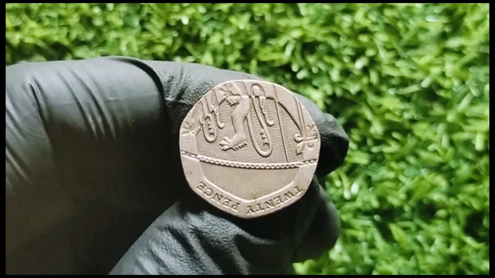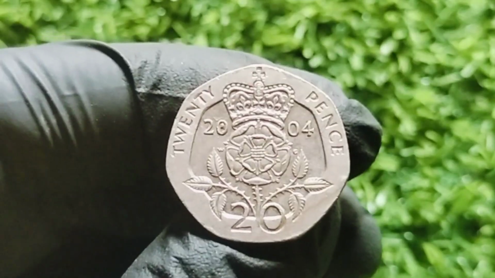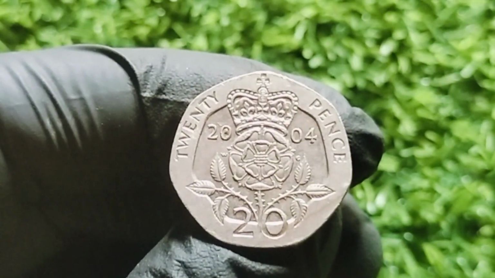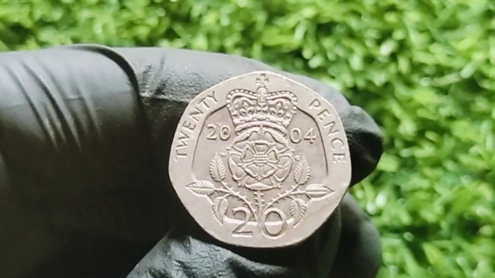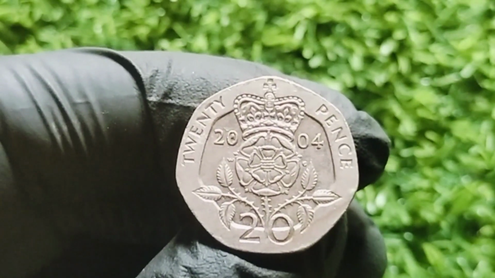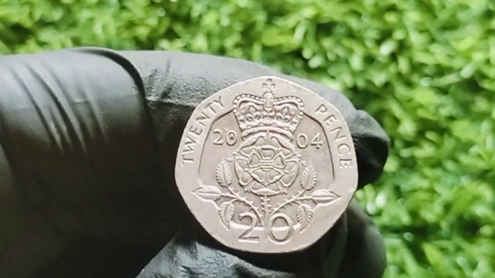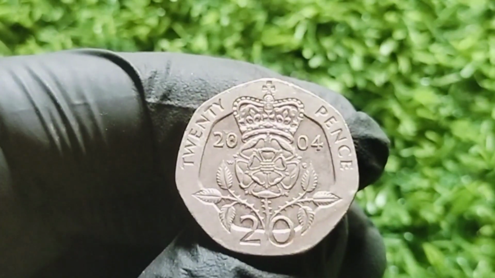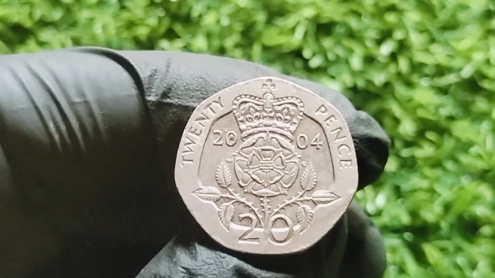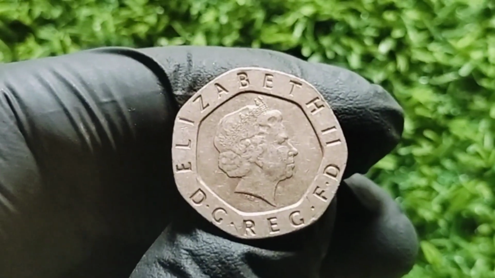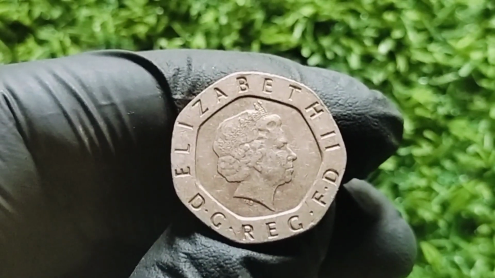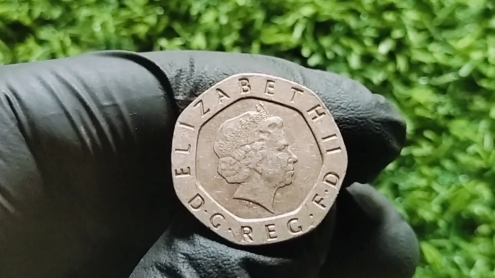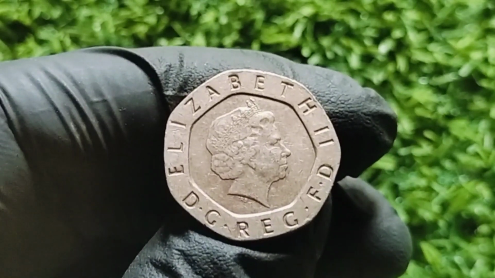Would you like me to also include the 2004 United Kingdom 20 pence coin as part of the pre-2008 series of British decimal coinage, representing a significant period in the evolution of the UK's modern currency system under the reign of Queen Elizabeth II? This coin, struck in 2004, belongs to the denomination introduced in 1982 to fill the gap between the 10 pence and 50 pence coins, offering a convenient mid-range value for everyday transactions in a society increasingly reliant on decimalized money.